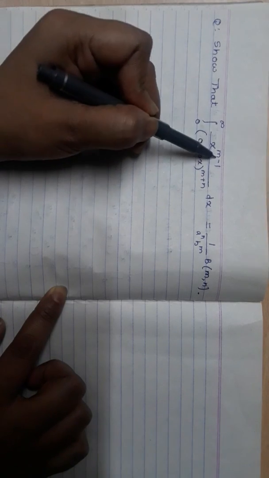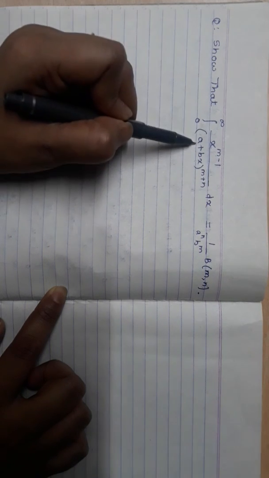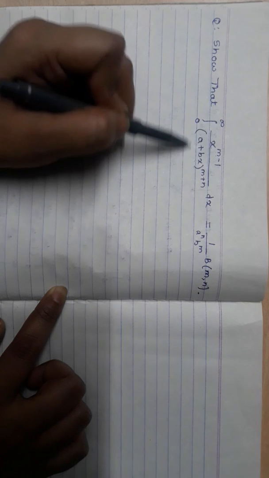So again I am going to use the same property. Why? In the numerator I have x to the power m minus 1, but instead of 1 plus x I have a plus bx in the denominator. So we will try to express this in the form of 1 plus x. Let's start with the left hand side. So this is x to the power m minus 1 divided by (a plus bx) raised to m plus n dx.